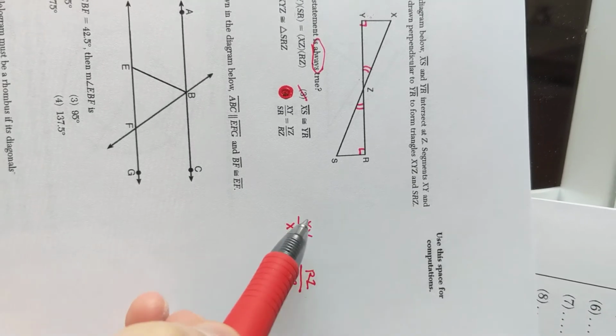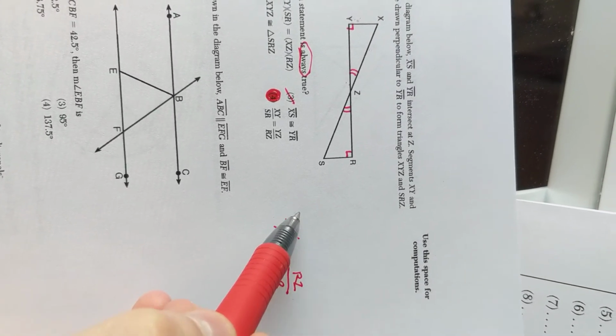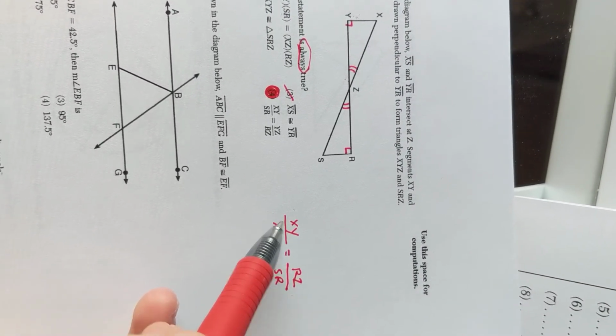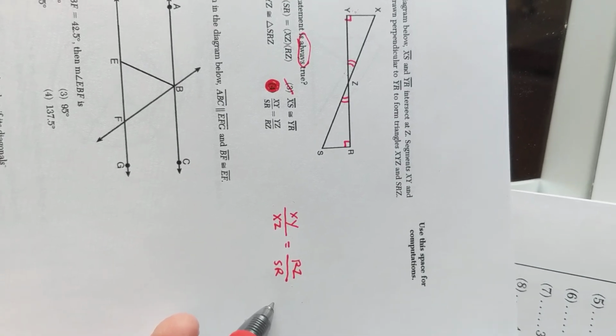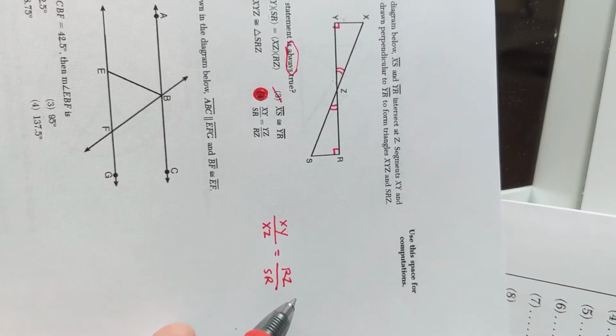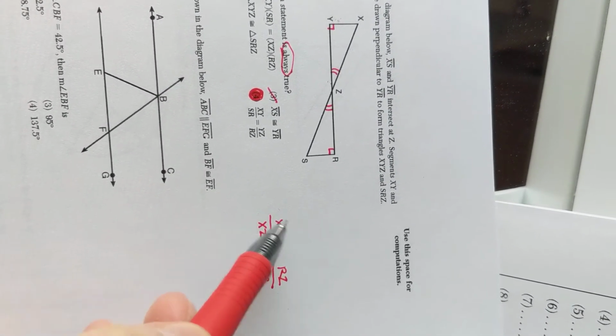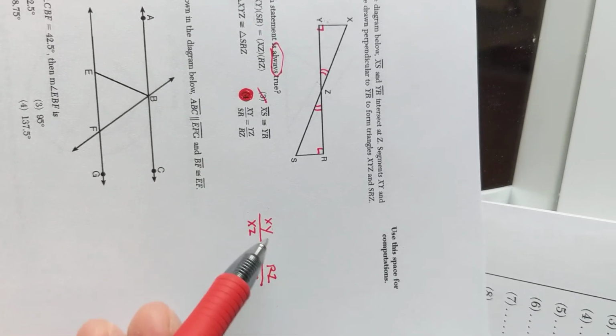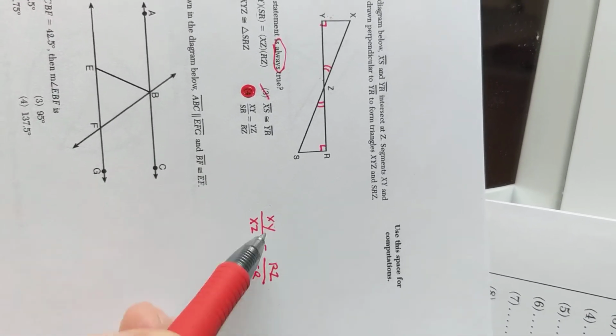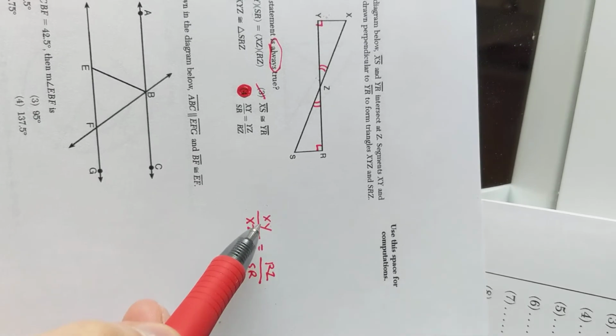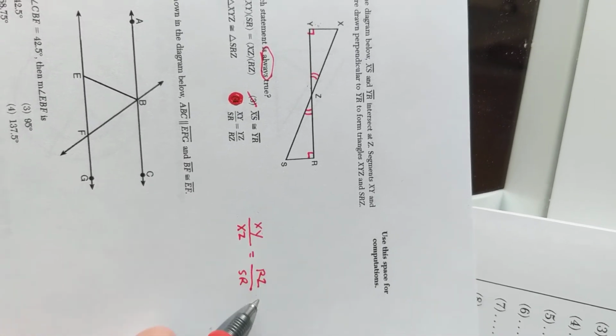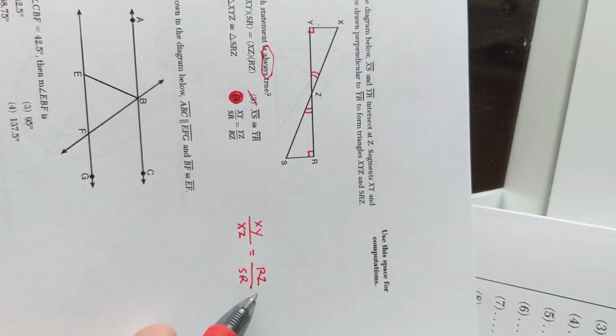So if you're going to do same over same, left over left, it equals right over right, then when you go across, they have to be the corresponding parts. Instead of having the corresponding parts with each other, they have to be across equal to each other. So XY does not correspond to RZ, so that doesn't work.